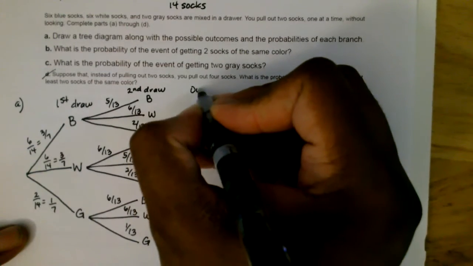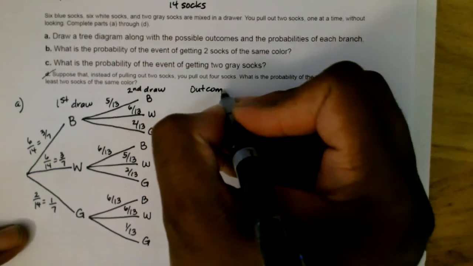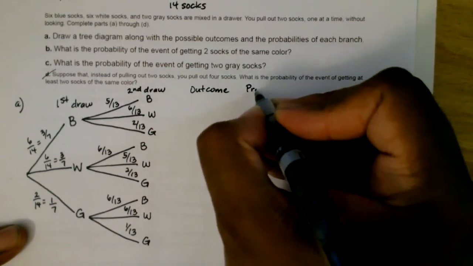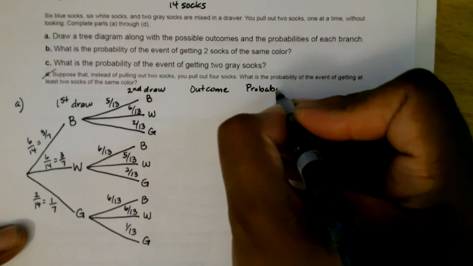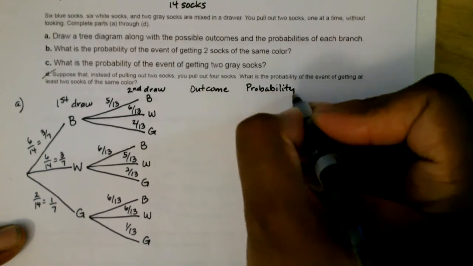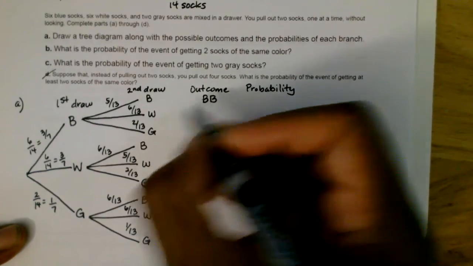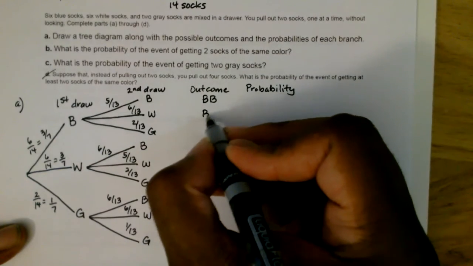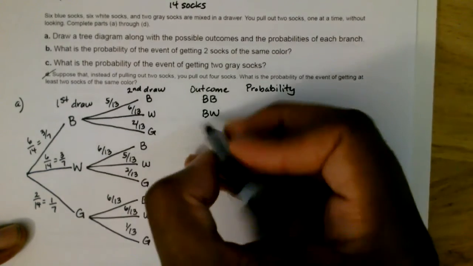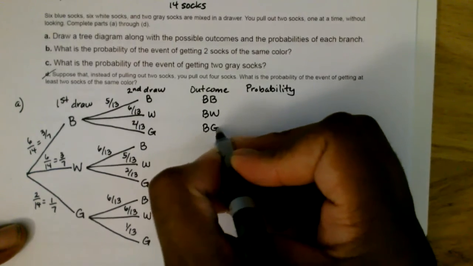Now, let's do the outcomes of each one and the probability for each one. So a blue and a blue is one outcome. A blue and a white is another outcome. A blue and a gray is the third outcome.